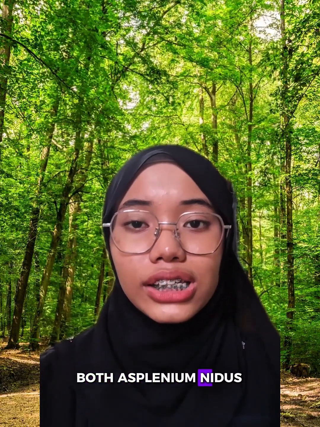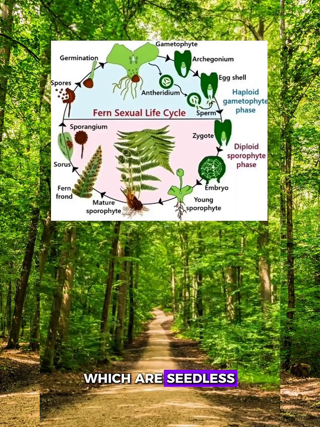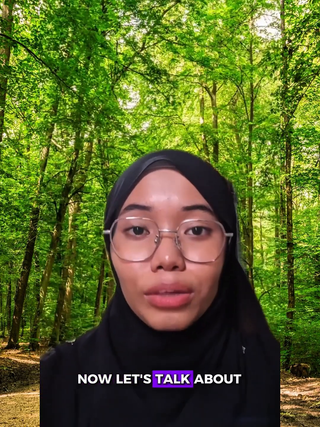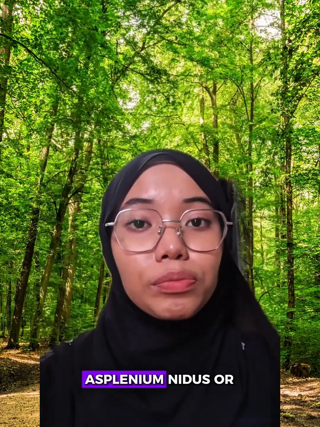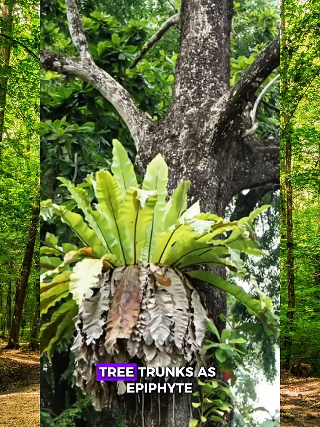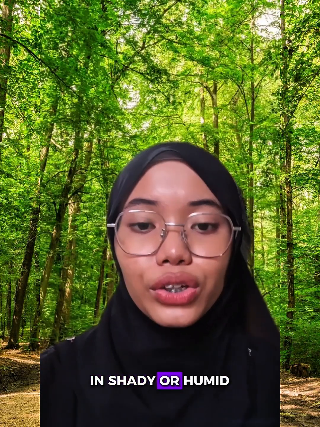Next, we found Esplanadides and Diplasium esculentum in EcoHub ESM. Both Esplanadides and Diplasium esculentum belong to the plant division Pteridophyta, which are seedless vascular plants that reproduce through spores. Now, let's talk about Esplanadides first. Esplanadides, or commonly called bird nest fern, usually grows on the tree trunks as epiphytes, and terrestrial on the ground in shady or humid forests.